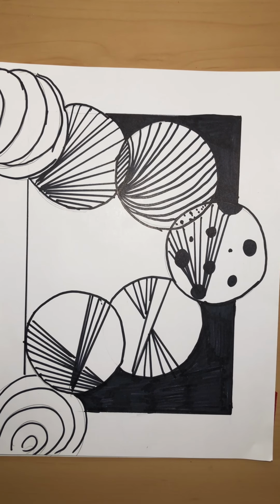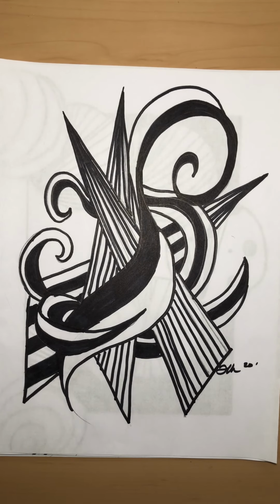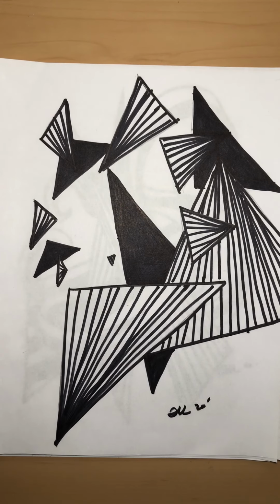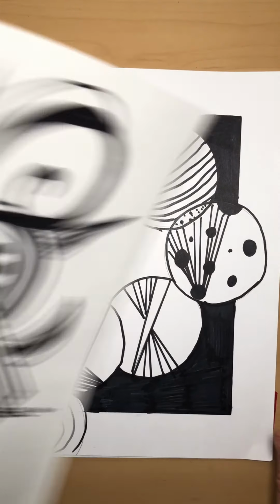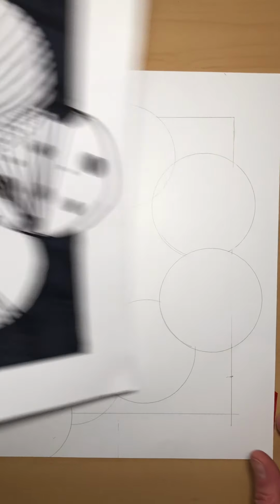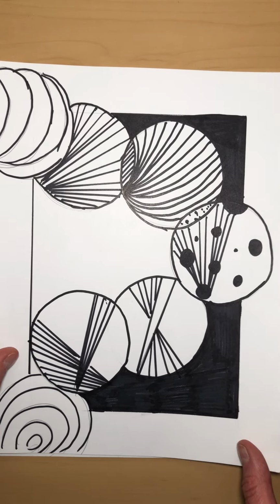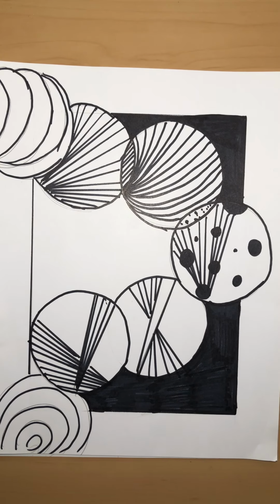So again, here are some samples. So in this one, I chose to just do geometric. This I did a combination of geometric and organic. They're completely made up patterns. I have samples in my PowerPoint. Have fun with it. Think about the elements and principles of design when you are done.